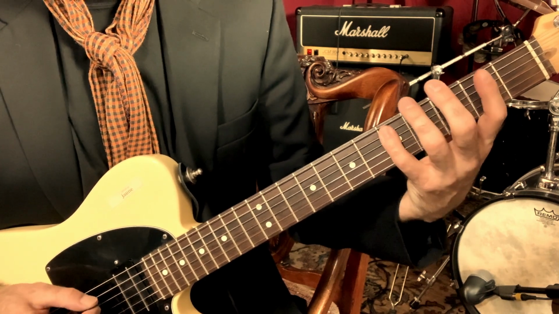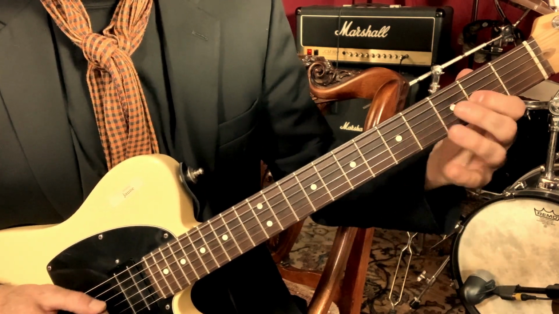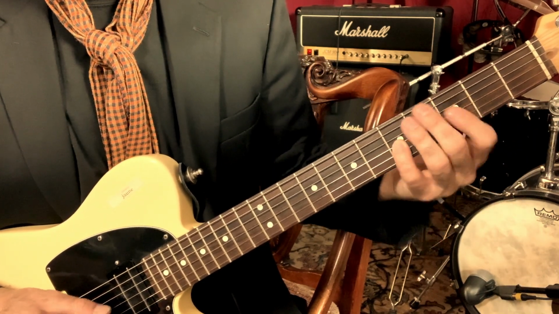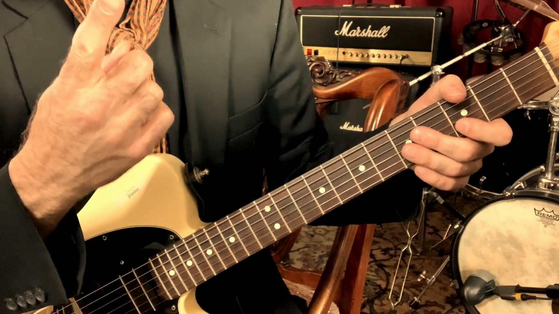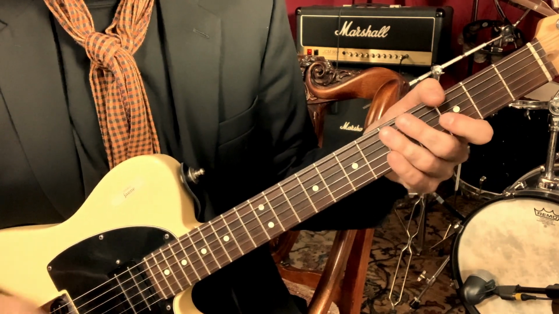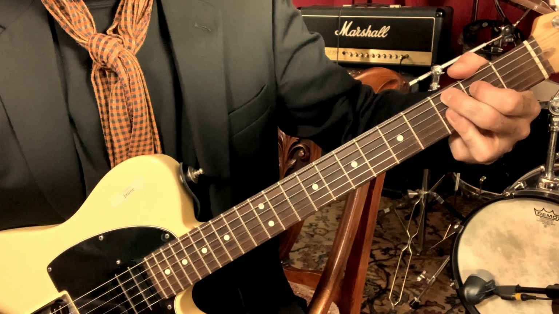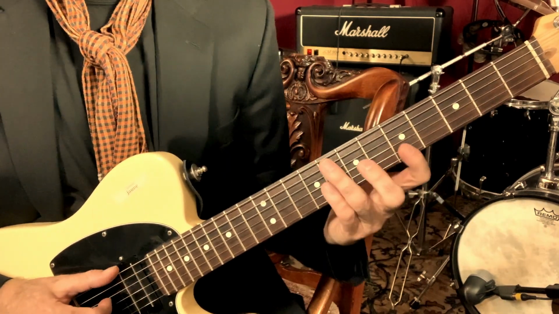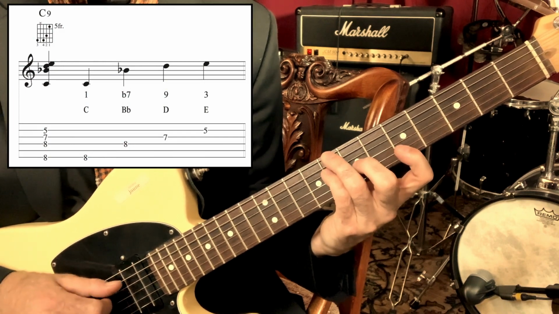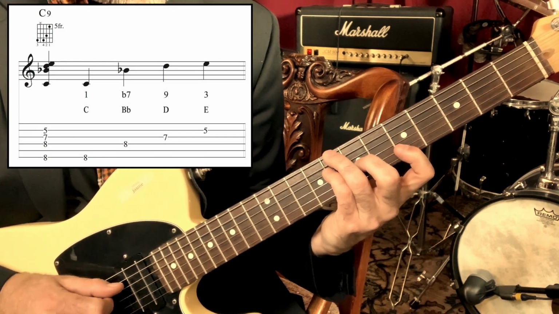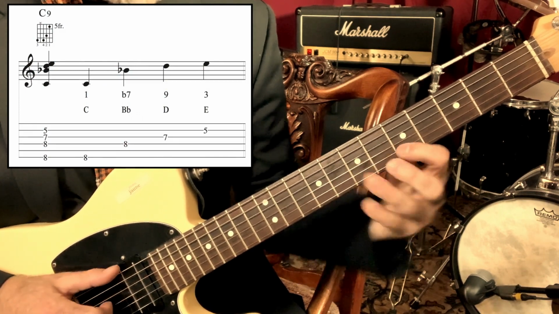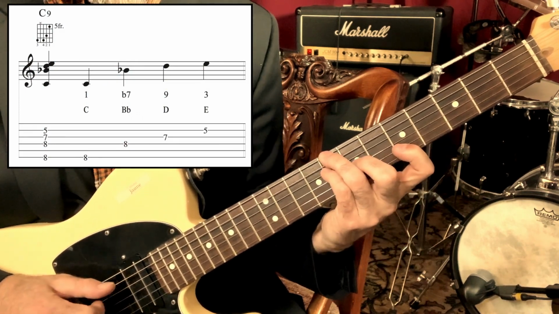So this 1, 2, 3, 4, 5, 6, 7, flat 7, 1. When you go up past the 1 again, they start over. So this is the 9. The 9 and the 2 are the same note. There's my C9. You can also play a C9 like this. That's 1, flat 7 is the second note. There's the 9, and there's the 3 right there.